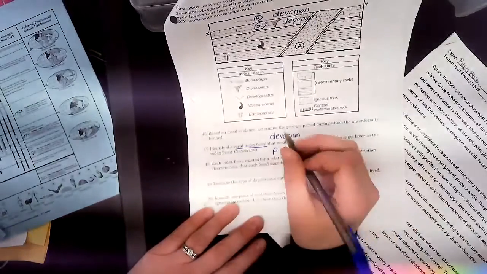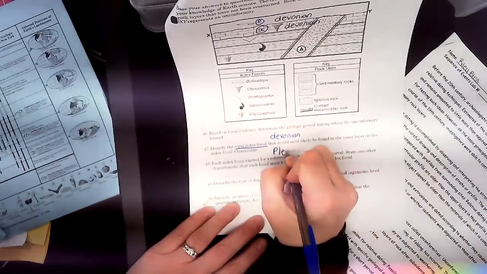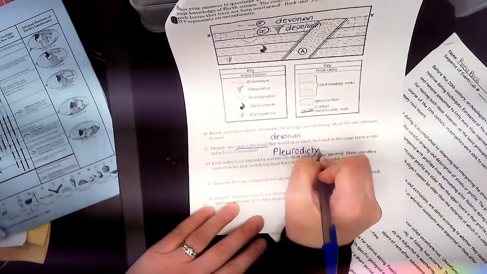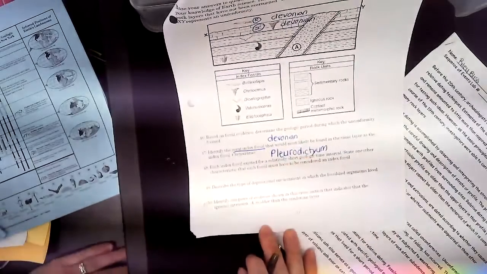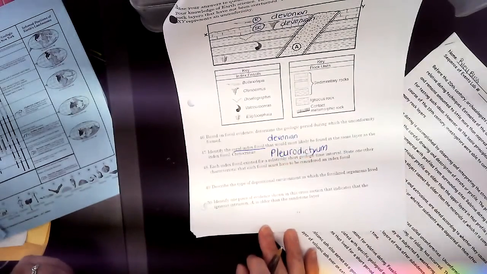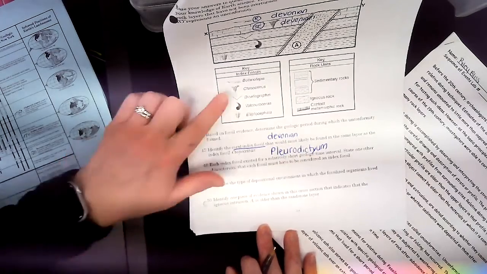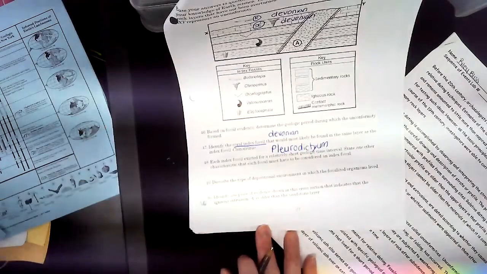P-L-E-U-R-O-D-I-C-T-Y-U-M. Again, you're not supposed to know those words off the top of your head. Just copy it from the reference table. So that's a coral that was around at the same time as that CTEN word.